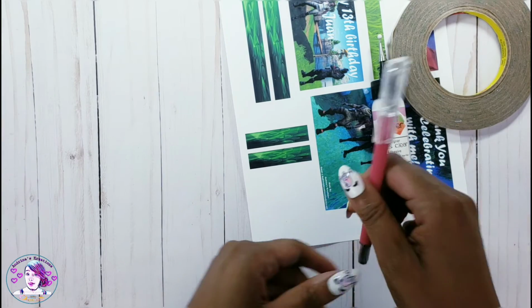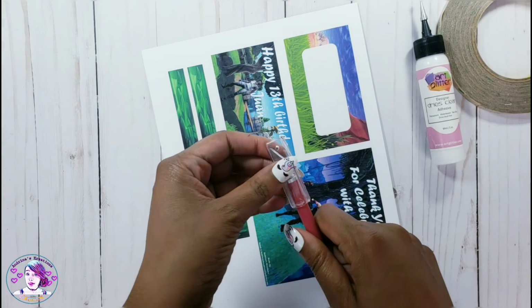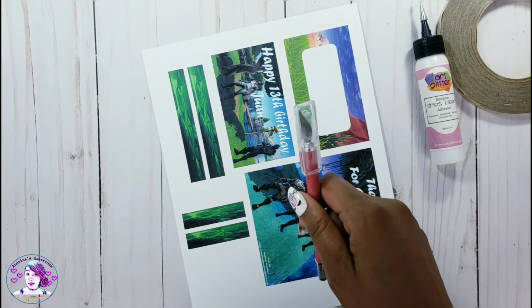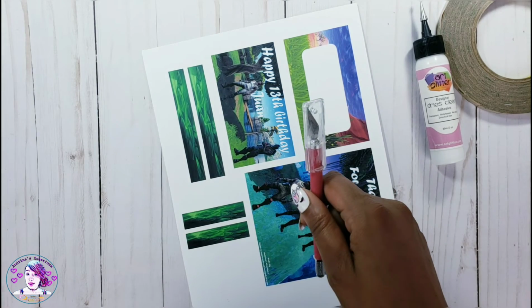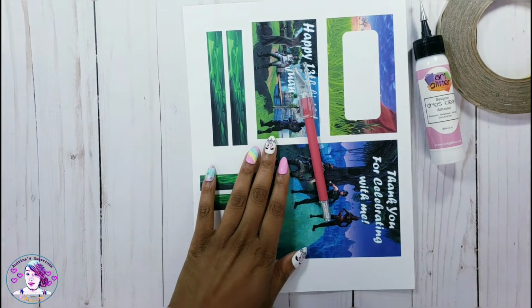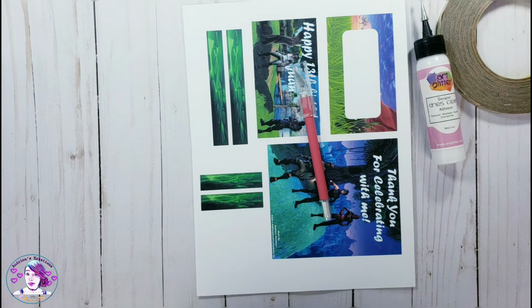Also an X-Acto knife, because you need to cut this shape out. It'll be much easier if you have a cutting machine. I do have a Silhouette, but like I always say, I do a lot of my tutorials using Microsoft Word because a lot of my viewers don't have those fancy machines. So an X-Acto knife, and trust me, it's going to be pretty easy. Don't be scared that you're going to mess up. Just give it a try, because I always get comments like, well, I'm scared that it's not going to come out right. Guys, don't be scared. Use your creativity and just follow my steps, and it's going to come out beautiful.